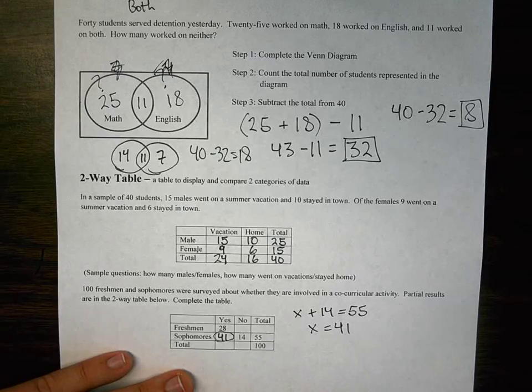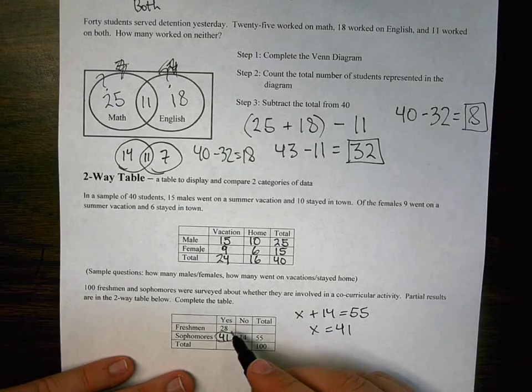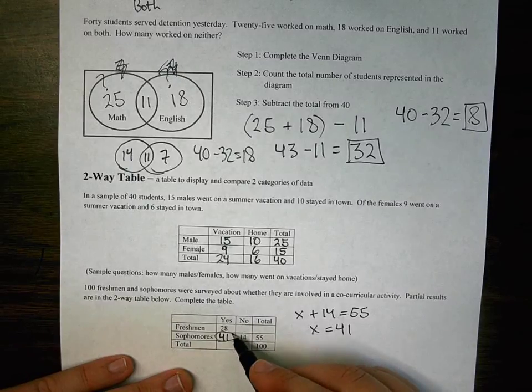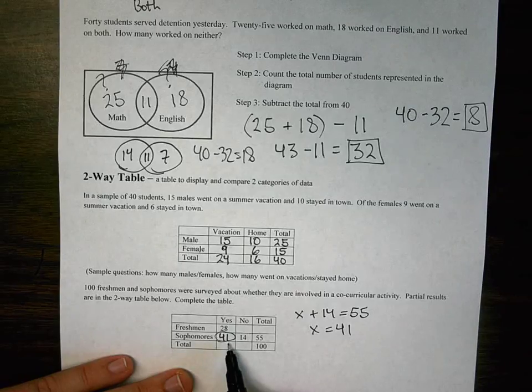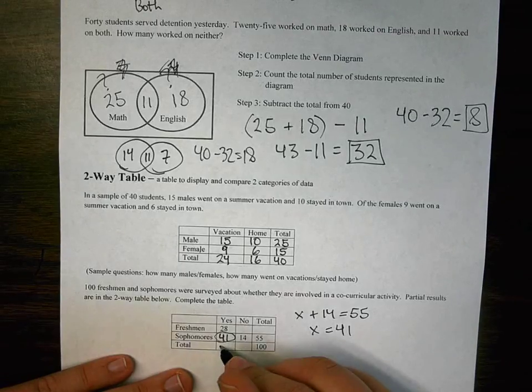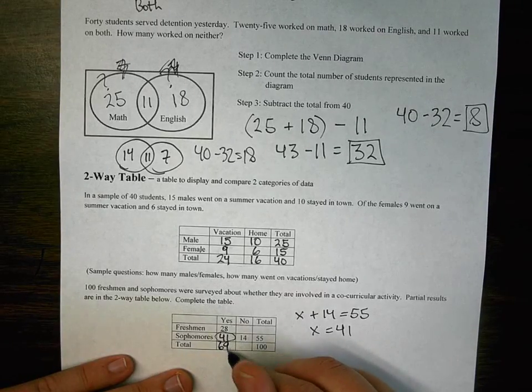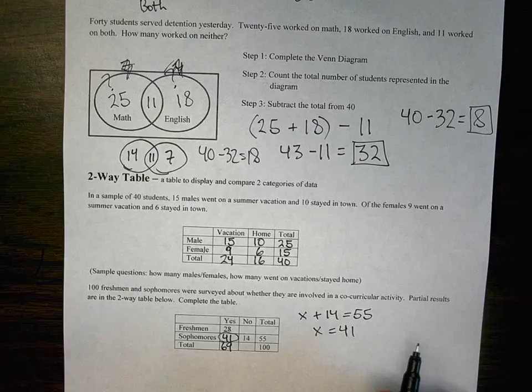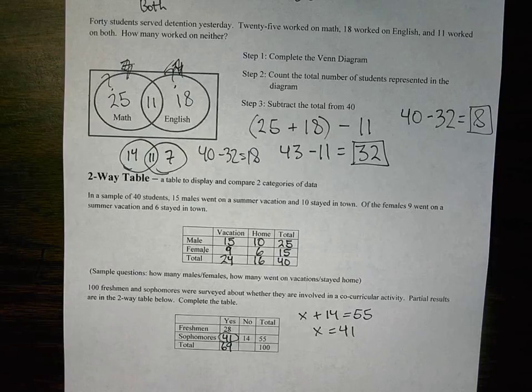Okay, that opens up the yes column. Now we have 2 values in the yes column, 28 and 41, and we're missing the total. So all we have to do is add up 28 and 41 and get 69. Basically you're looking for rows or columns in which you have 2 values, because that'll allow you to either subtract some number from a total to get what the other number should be, or to just add up 2 numbers that are supposed to make a total.